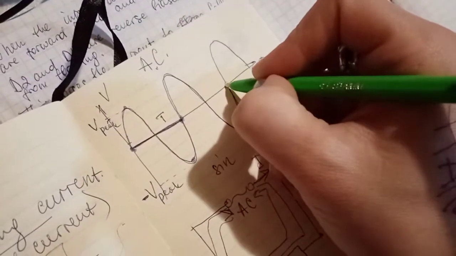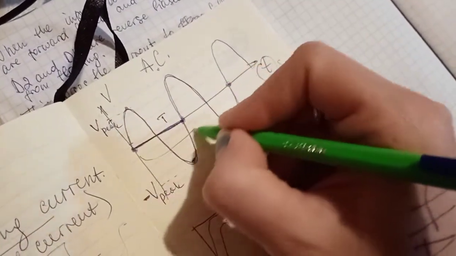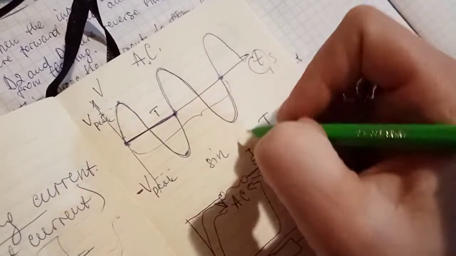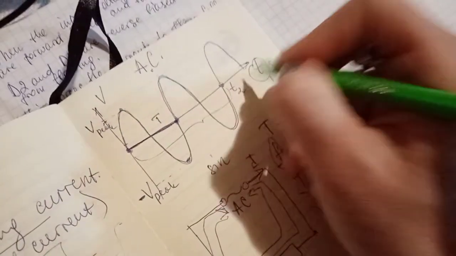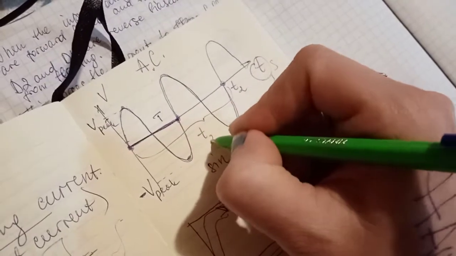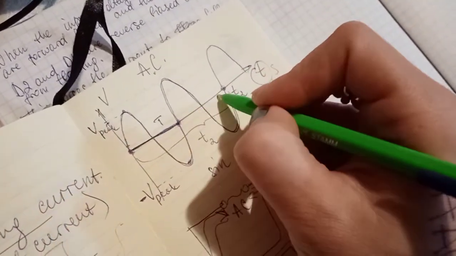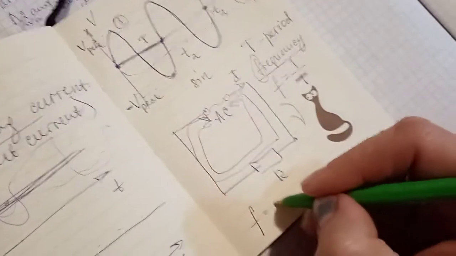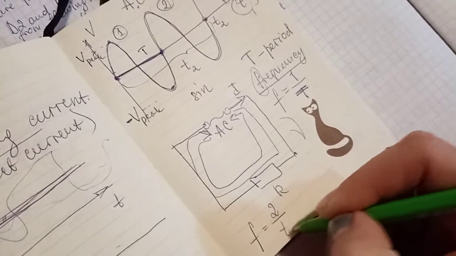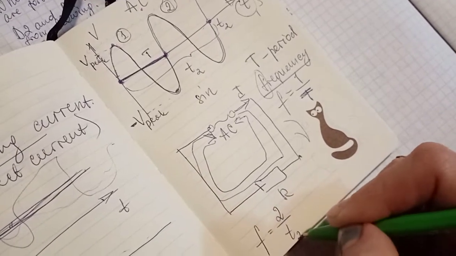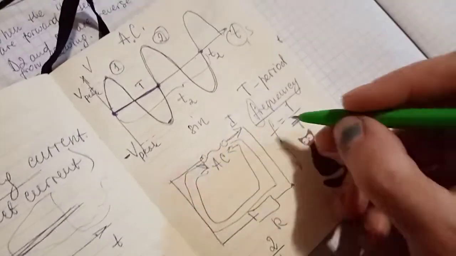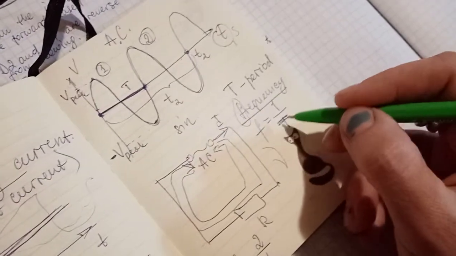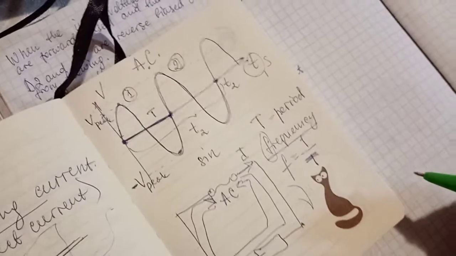For example, we have this amount of time, t2, and we have two circles, the first circle and the second circle, so we can also divide 2 by t2, and it will be the same as 1 divided by the period of time. So we can understand it like that.